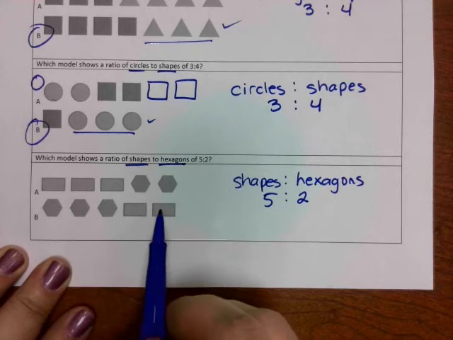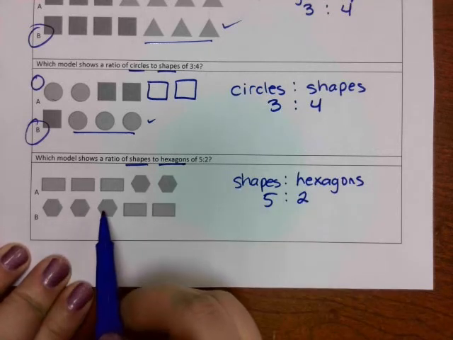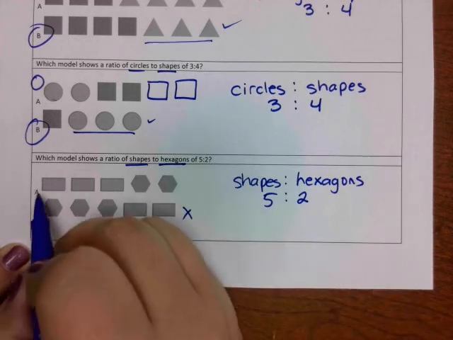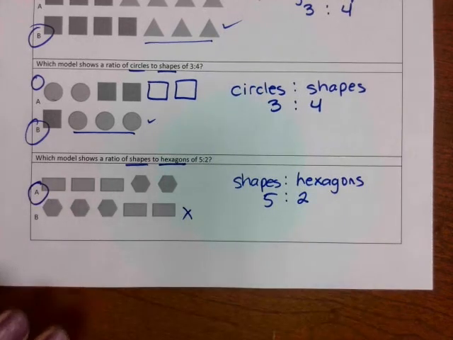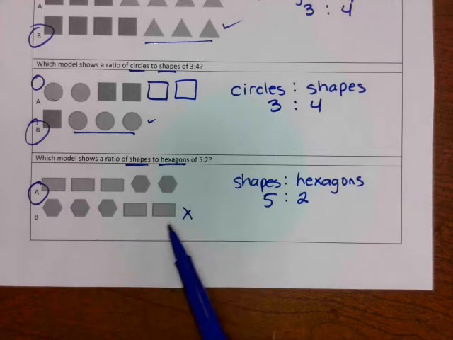Let me make sure this one's not correct. 1, 2, 3, 4, 5. Total shapes, 2 hexagons. No, there's 3 hexagons. So this one is incorrect. Correct answer is A. It doesn't hurt to check all your answers, guys, because you might be in a rush and say that the A is correct, and then you do B and you say it's correct too, because you're not really paying attention.